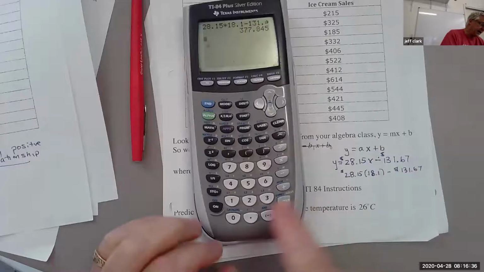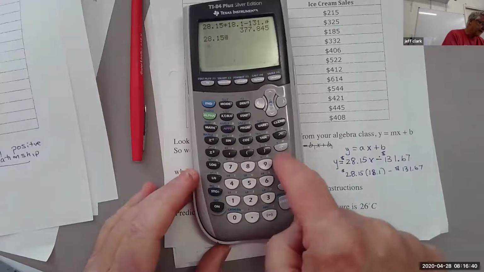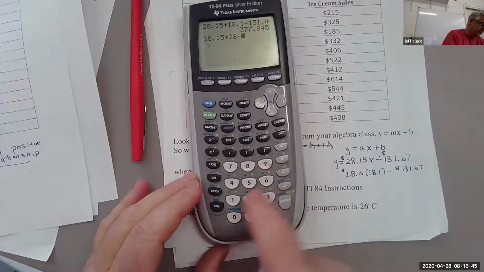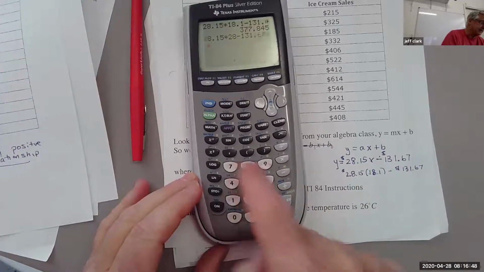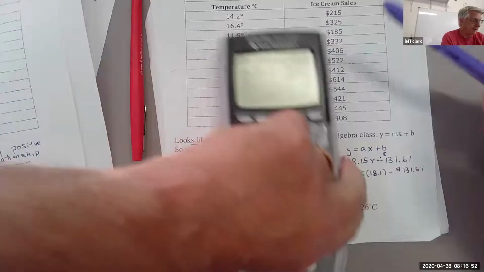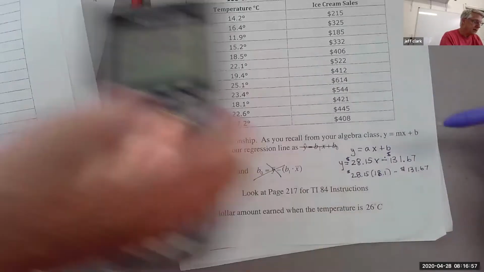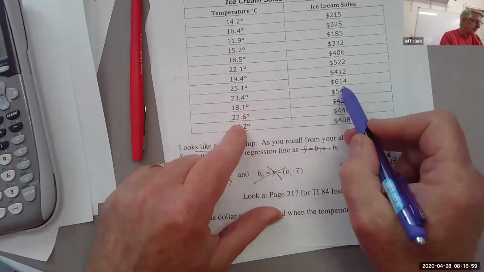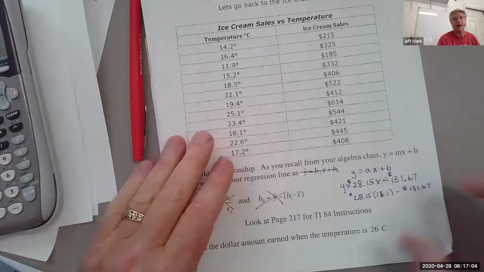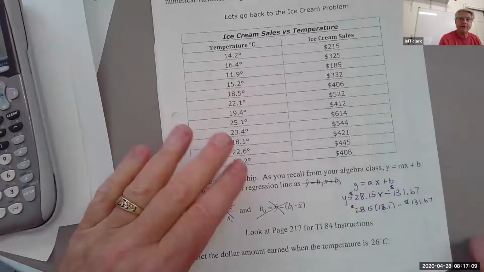So $28.15 times 28 Celsius, and then subtract 131.67. I should have around $656, $657. It should be more than this, right? It should be more than that. That's the highest. And that's what I am trying to do, is predict about how much money I would make.